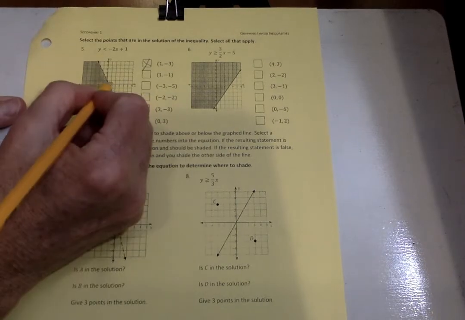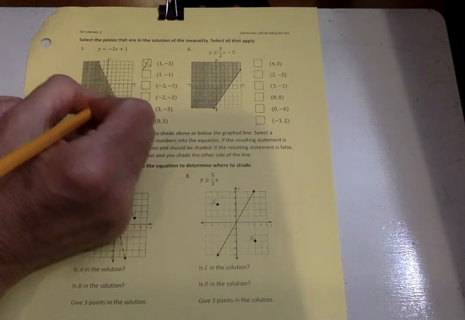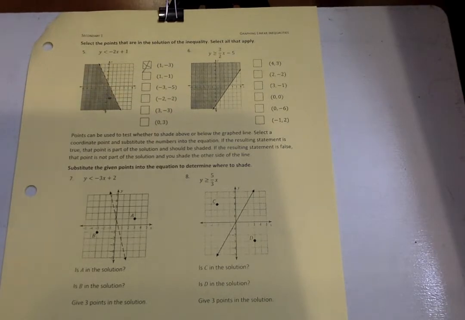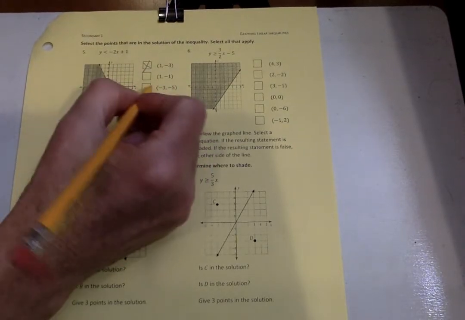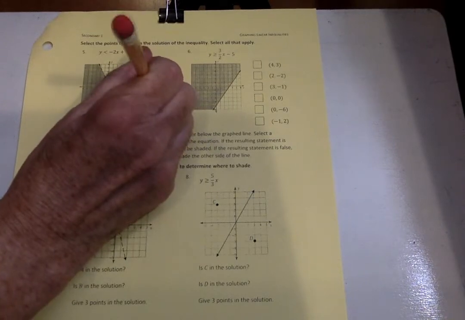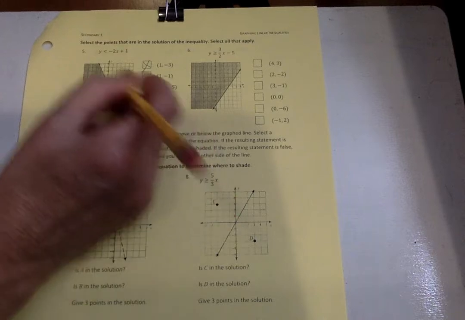1, negative 1. That's on the dotted line. So if it's dotted, it's not included. It's just a boundary. So it's not a solution. Negative 3, negative 5. Yes, because it's in the shaded area. Negative 2, negative 2. Shaded area, you're good.